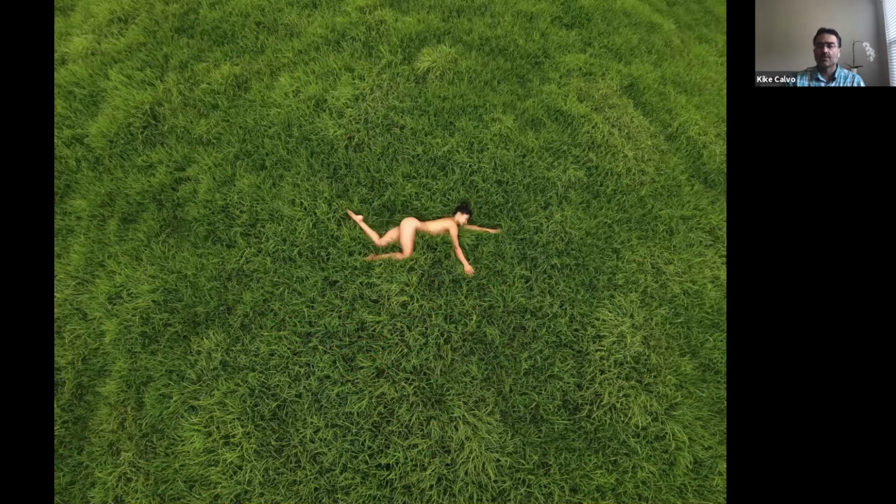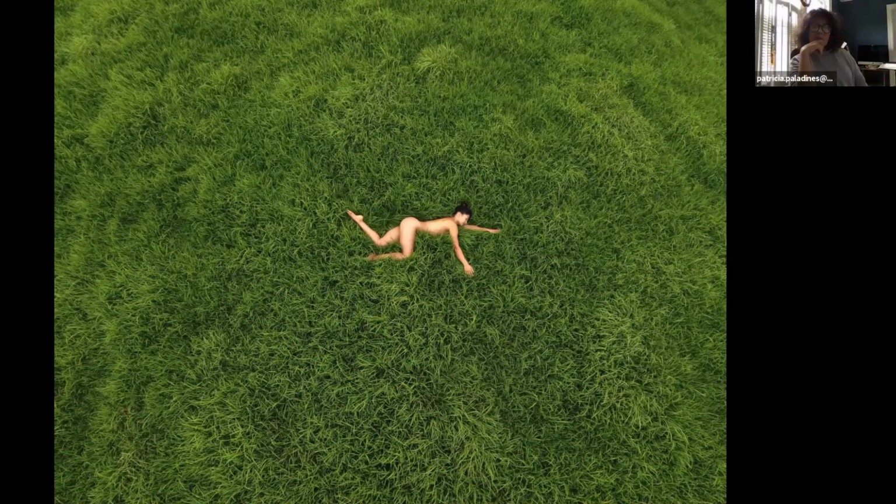Patricia, if you want to talk about this one. I'm not sure what to say other than, I mean, it's a still life of a woman surrounded by green. So it's very natural. Yes.